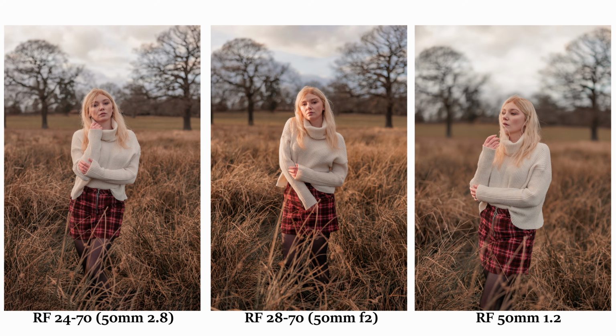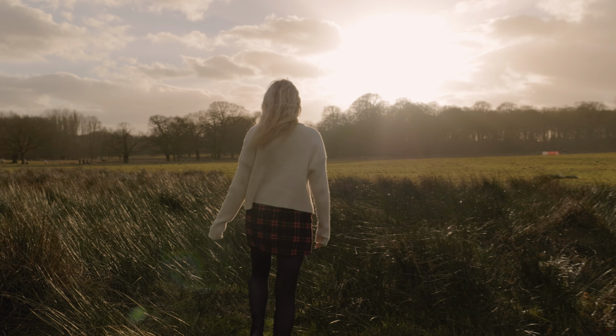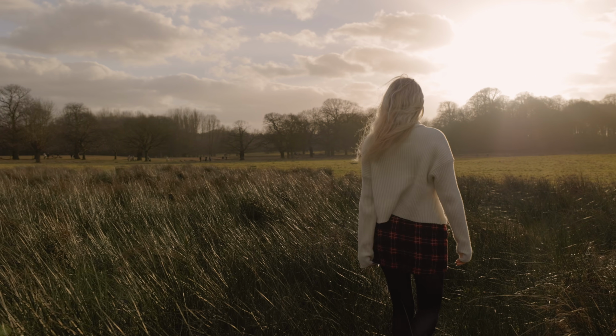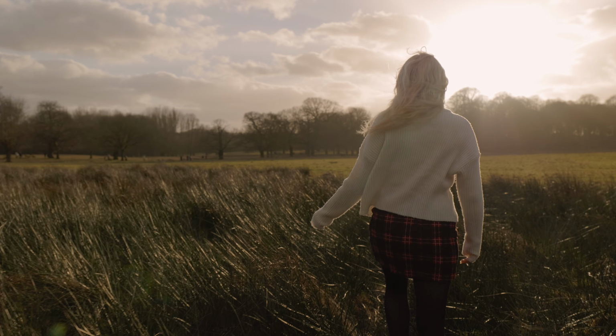In terms of sharpness, all three lenses are excellent, but the RF 50mm 1.2 is noticeably the best performer. It's a much harder call between the two zoom lenses, and looking through all the images of the day at various focal lengths, if I had to choose a sharper lens, it might be the 24-70. But it really is too close to call, and resolving power shouldn't be a deciding factor when choosing between these two lenses.